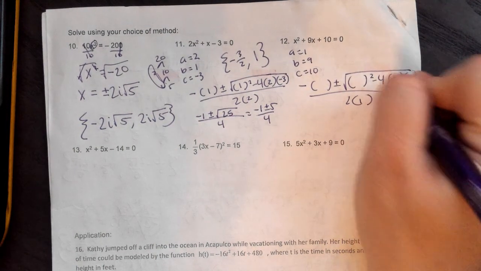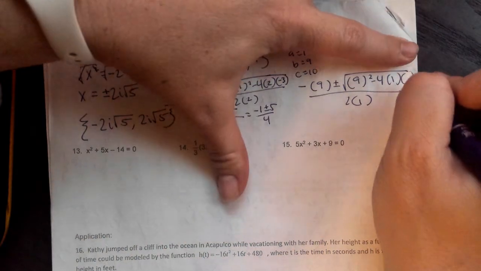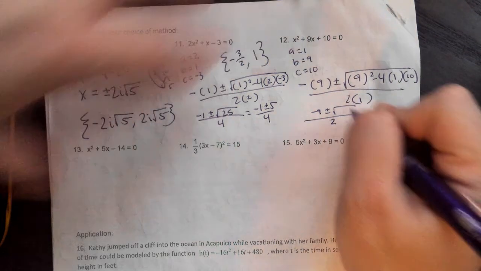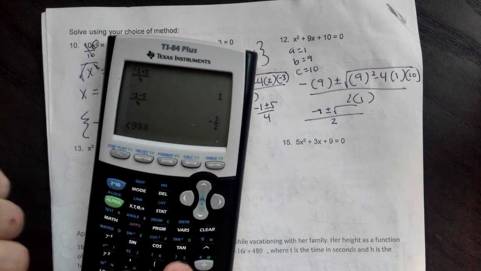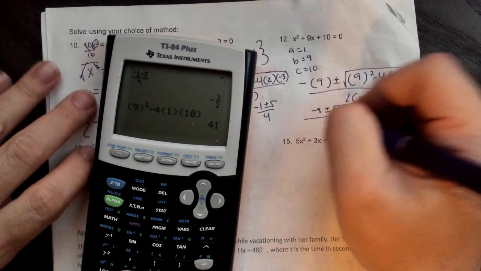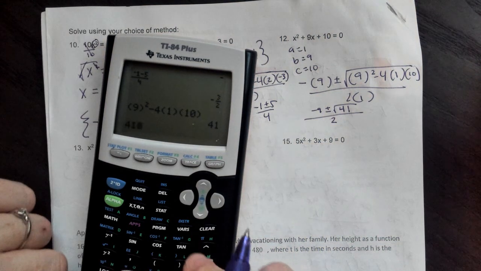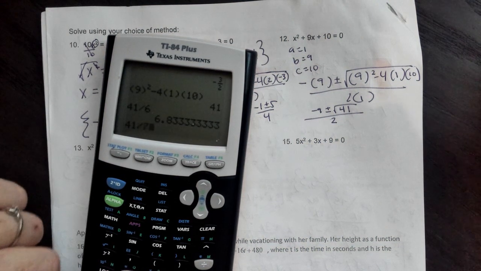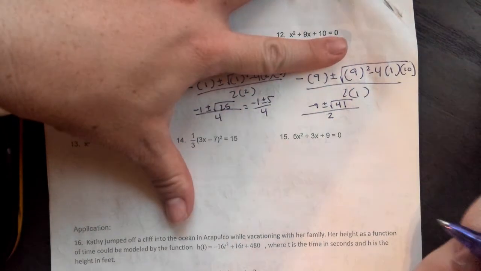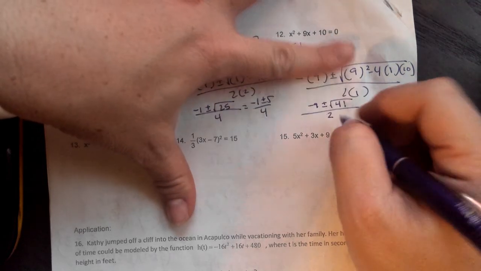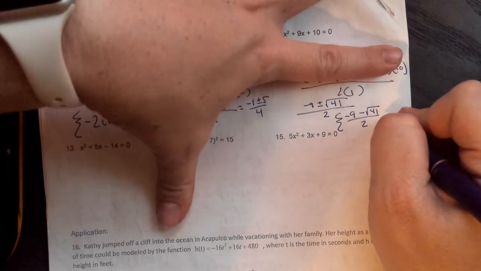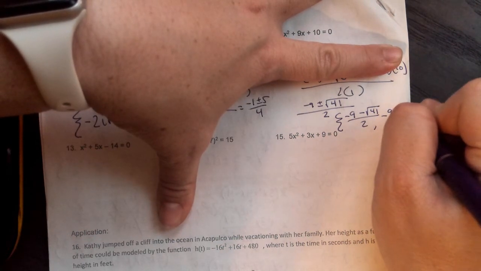Okay, so I have a is 1, b is 9, c is 10. So I get negative 9 plus or minus the square root of something over 2, because 2 times 1 is 2. 9 squared minus 4 times 1 times 10 gives me 41. And 41 is prime. So this is as simple as it gets. 9 doesn't simplify with 2. So it's literally negative 9 minus square root of 41 over 2, negative 9 plus square root of 41 over 2.